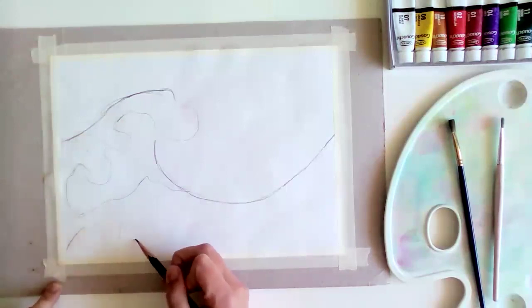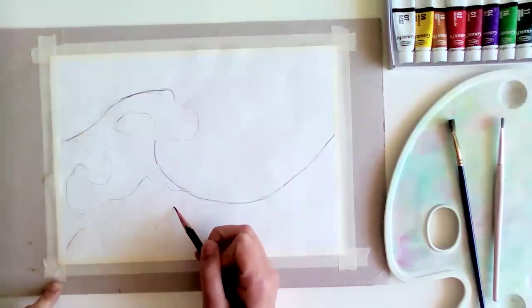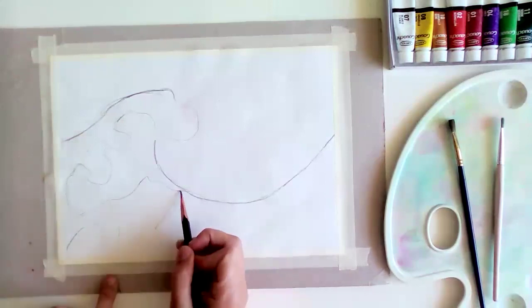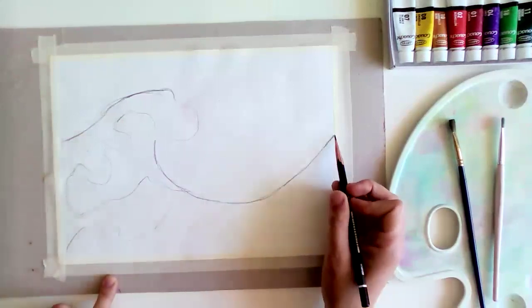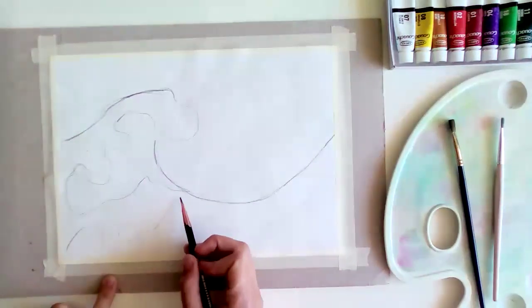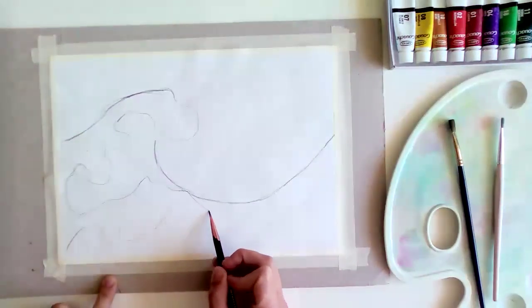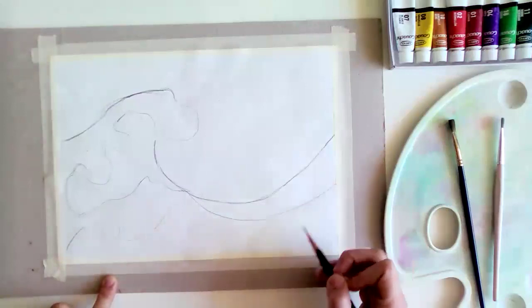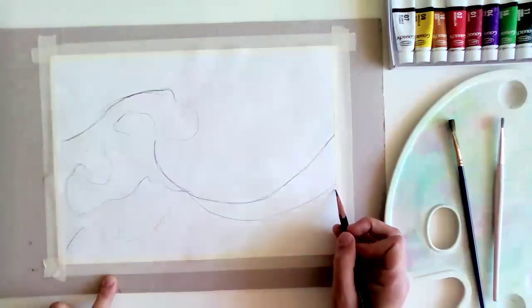And here again, I'm just marking a bit where it's going to be. This upper line is from the upper part of the wave, and here we have a few more lines. Let's see.